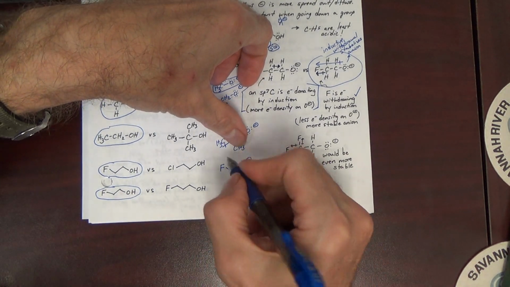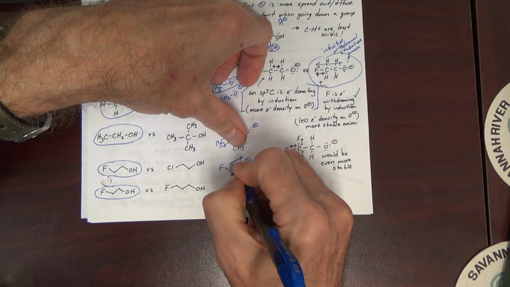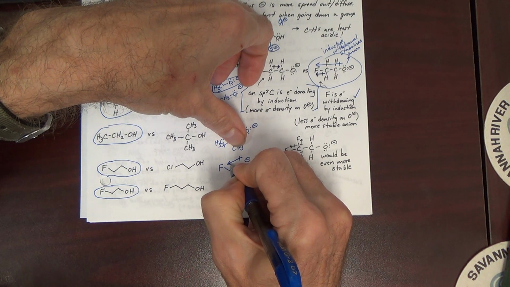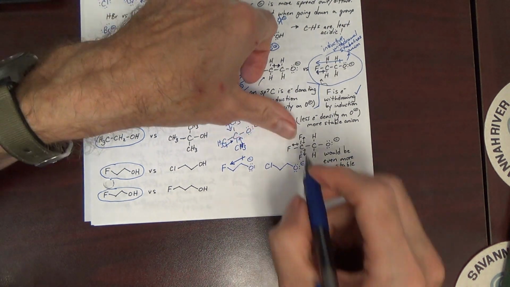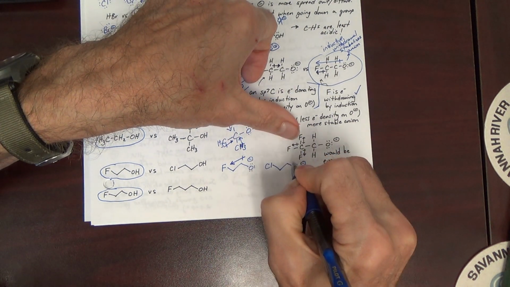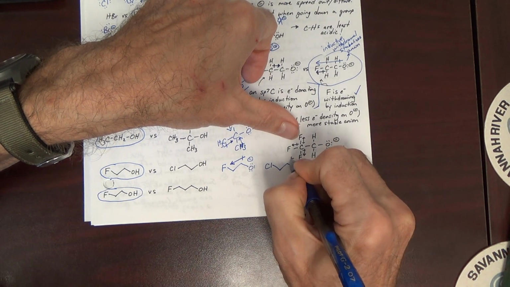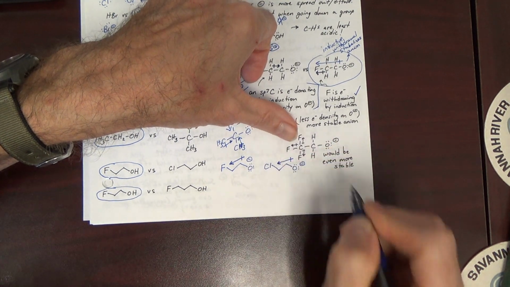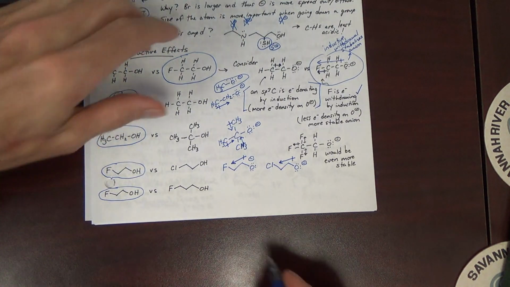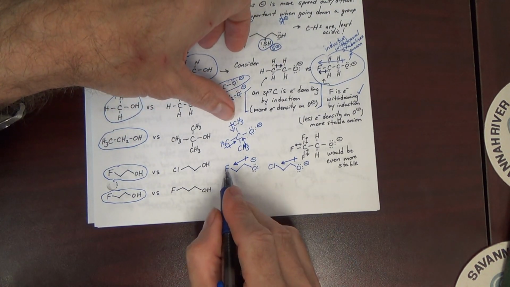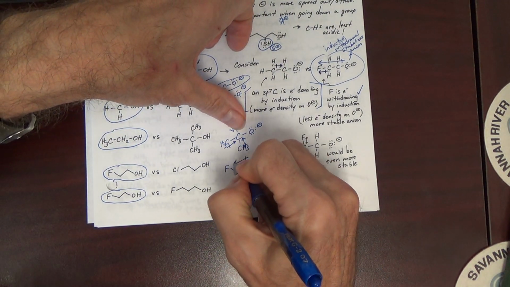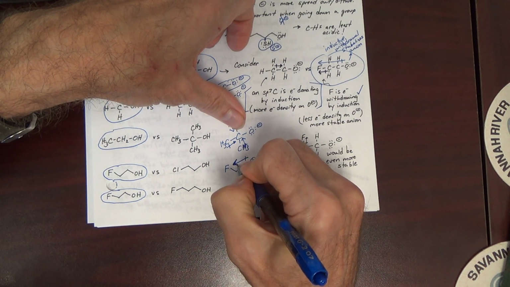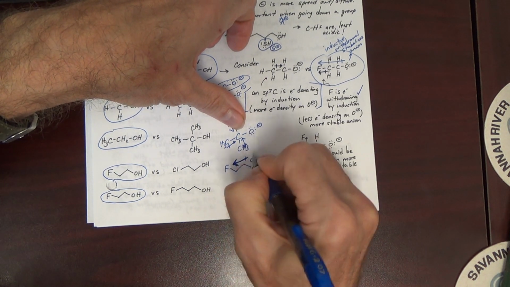Both of these are halogens, and halogens are always going to be inductive withdrawers because they're electronegative. But they're not the same. One withdraws more than the other. Fluorine is more electronegative, so this is actually a larger amount of withdrawing.